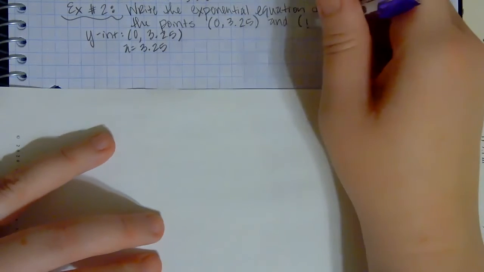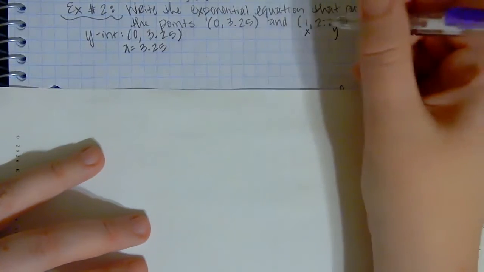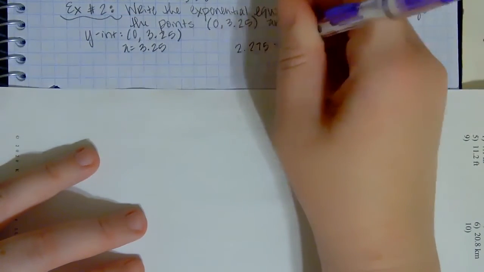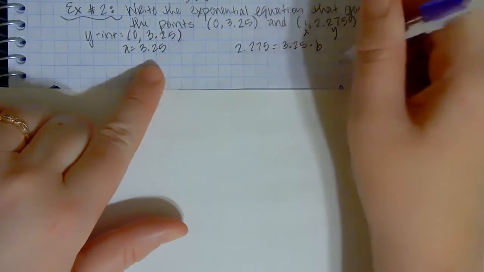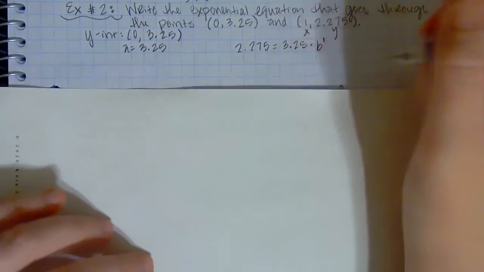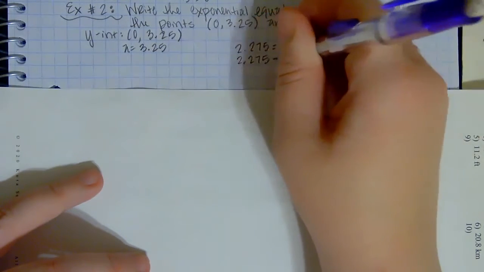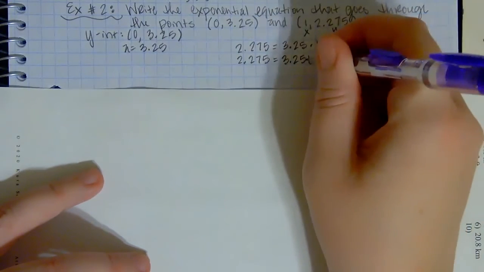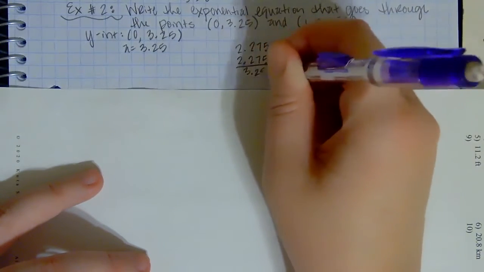Then I'm going to go ahead and substitute in. Here's x, here's y, so into my equation, y equals a times b to the x. So y equals 2.275, equals a, which is 3.25, times b, which I don't know, to the x, which is 1. So again, b to the first power is just b. So I can write that as 2.275 equals 3.25b. And since this is multiplication, I would divide both sides by 3.25 to get b by itself.